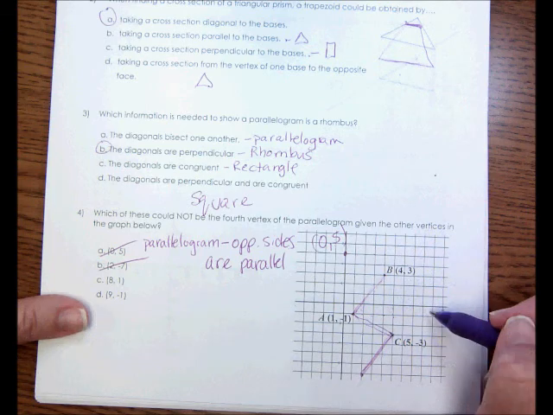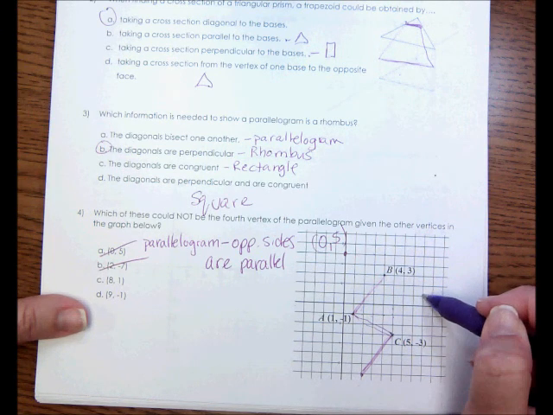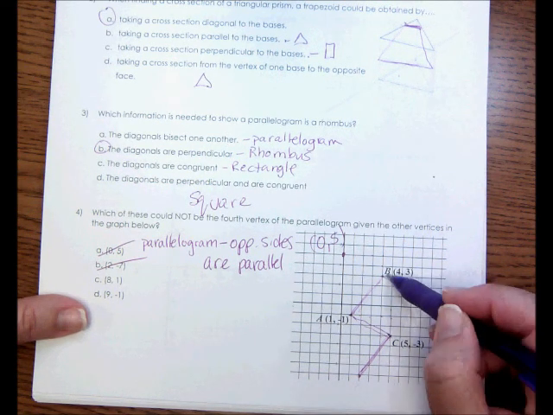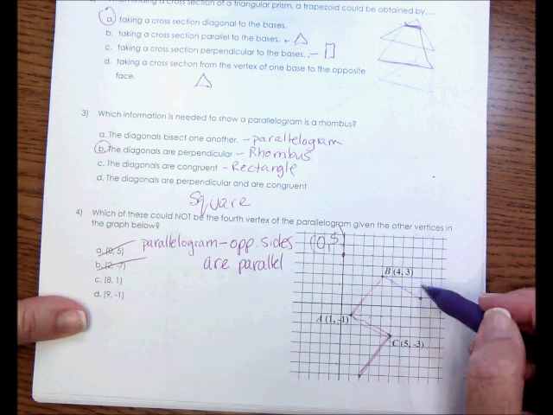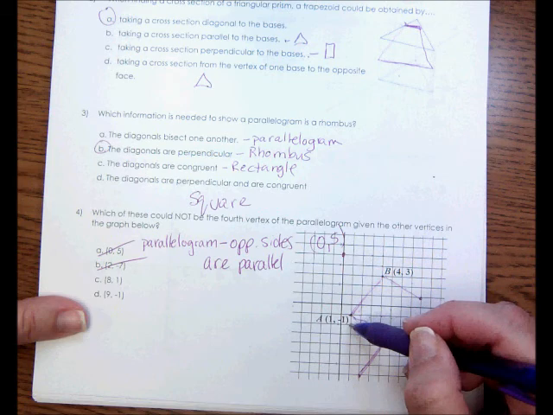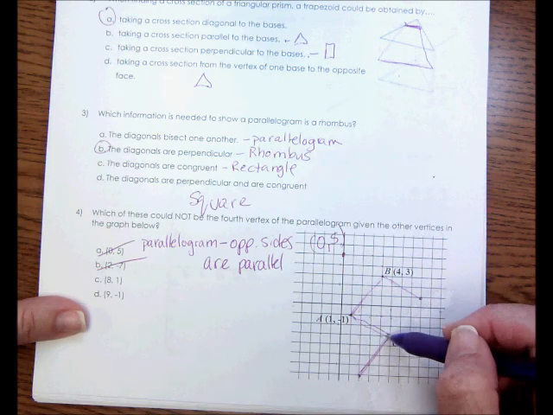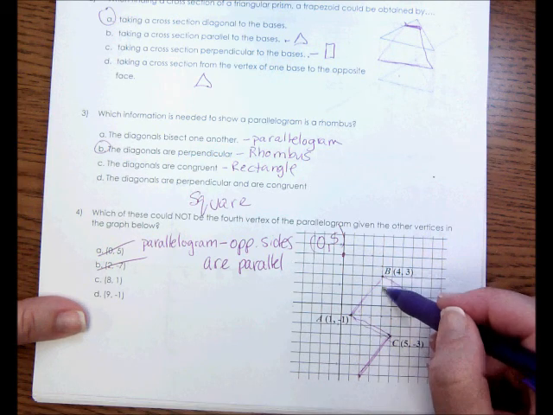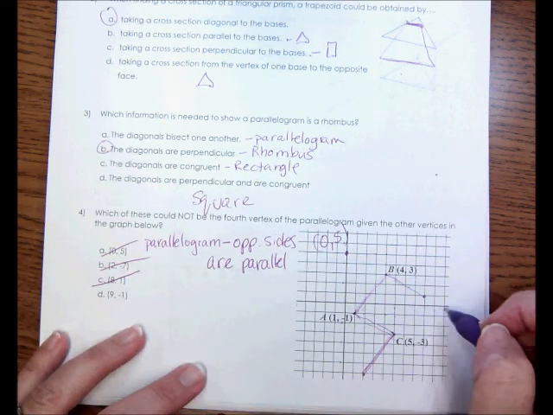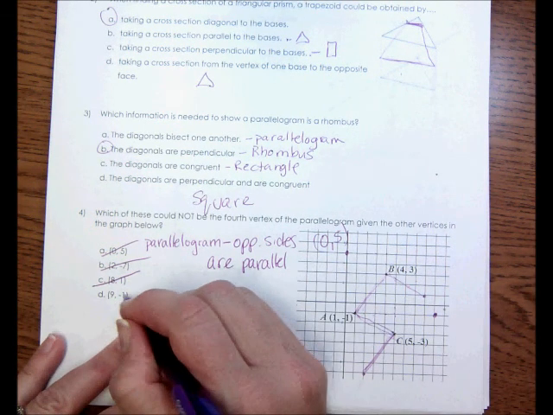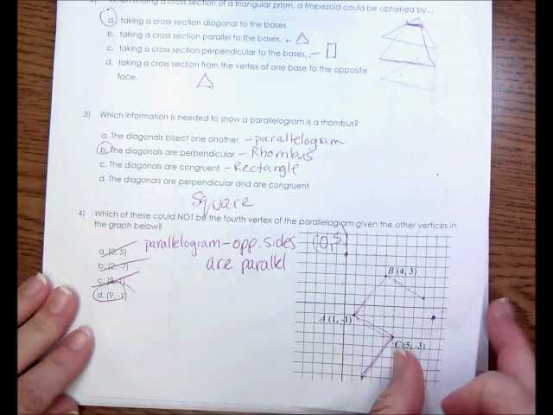The next one is 8, 1, which is right here. I need to see, does that create a line that's parallel to what I have? It does create a line that's parallel to AC, because AC is down 2 and over 4, and this is down 2 and over 4. So 8, 1 works. The only one that's not an option here is 9, negative 1. So your answer is D, 9, negative 1.